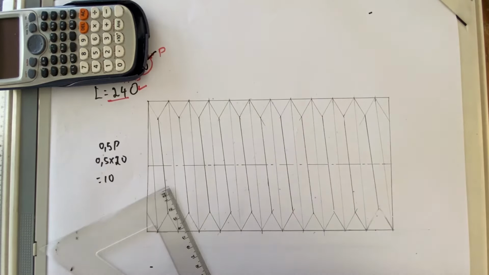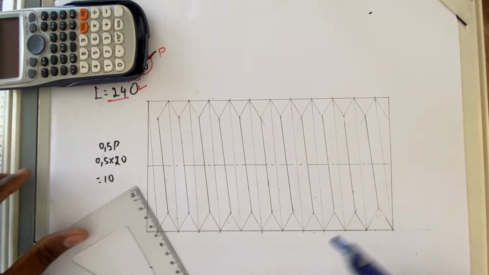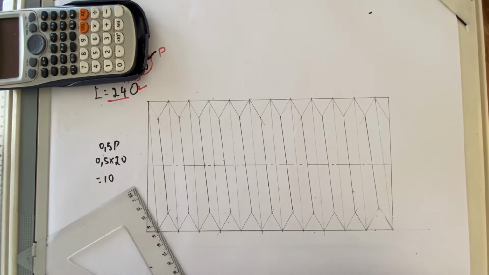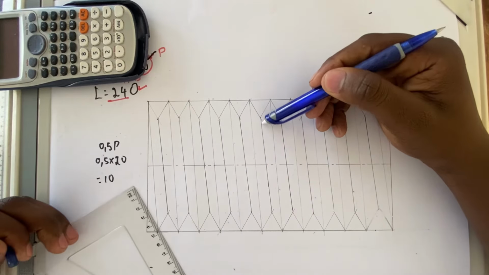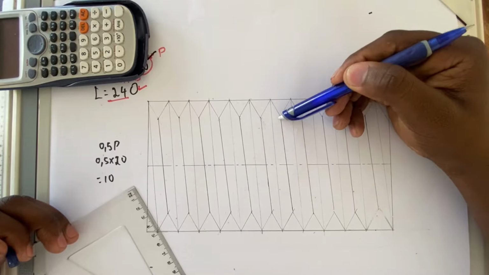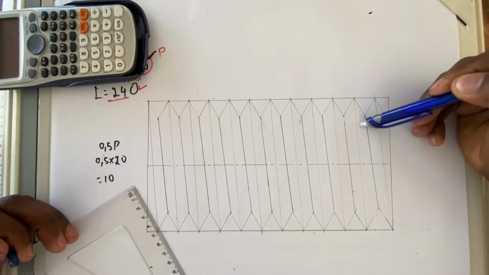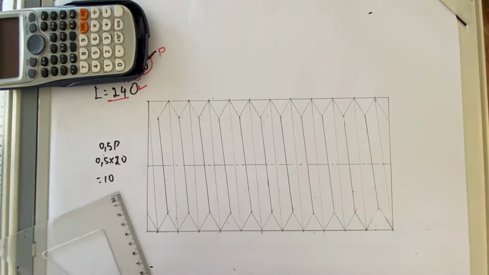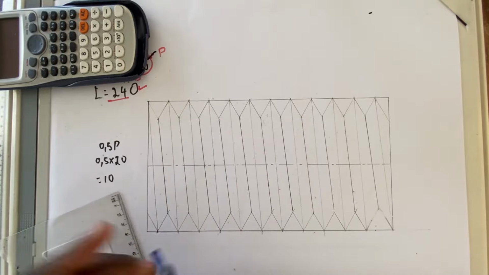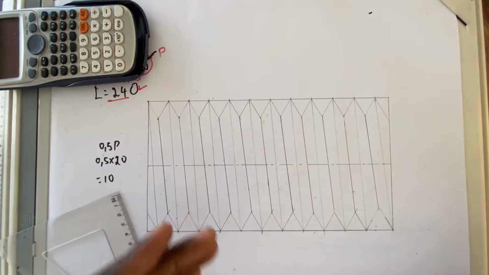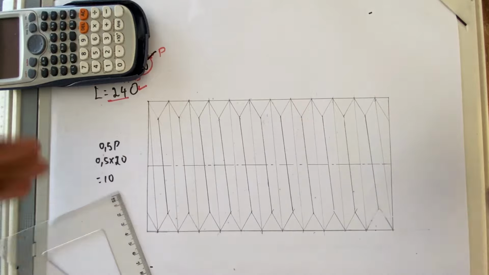Then you will end up with something like this. Now pay careful attention to those minor lines that were exceeding. You just come here, make your work a bit neat, and cut them out to erase them. But now, like I said to you, the lines that I have been having, I've been trying to make them a little bit visible so that you can see them. But in actual fact, here you're supposed to be using your faint lines.